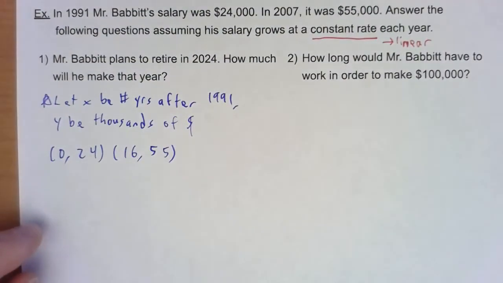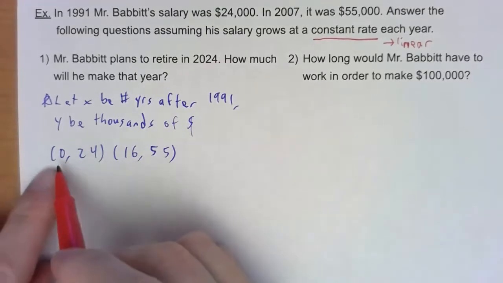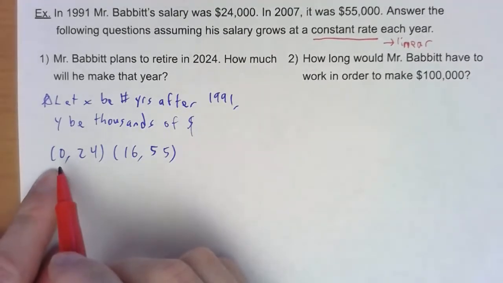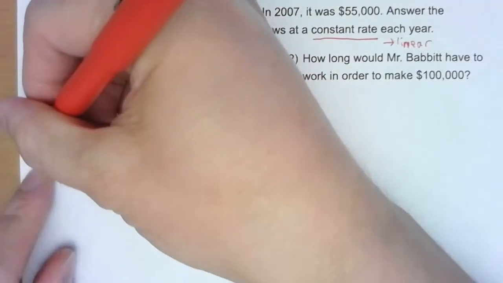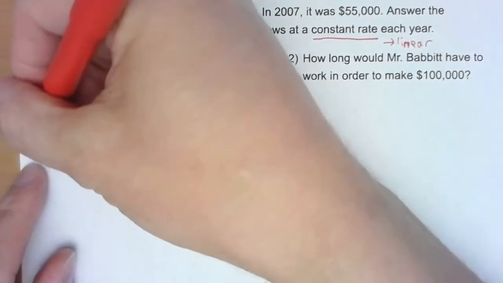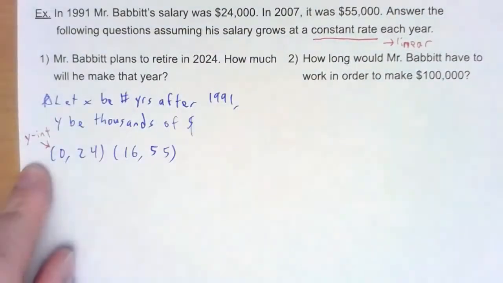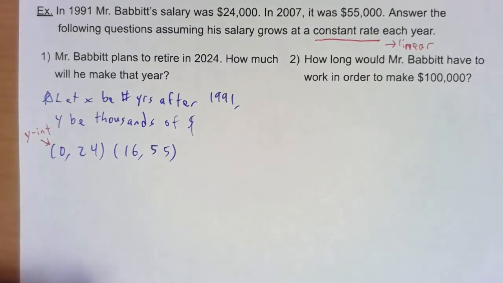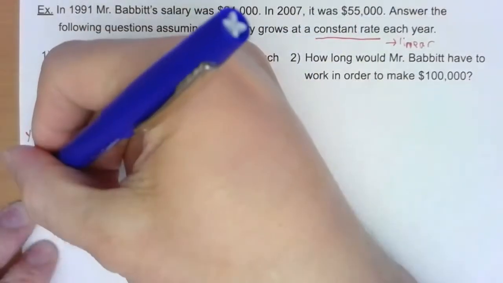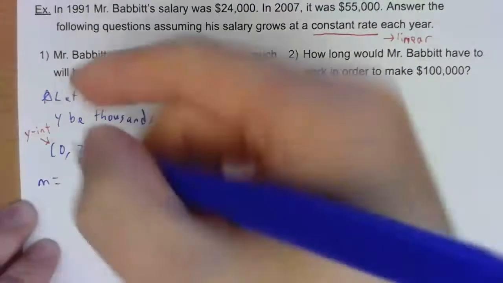Okay. Now here's why this is so efficient, it almost seems like cheating. If the x is 0 at this point right here, that means that this is my y-intercept. That means I already know the b. And so I just need to find the slope. I'm not going to have to do a whole bunch more work of finding the y-intercept. So let's just go ahead and find our slope, and then we'll be ready to write our equation.